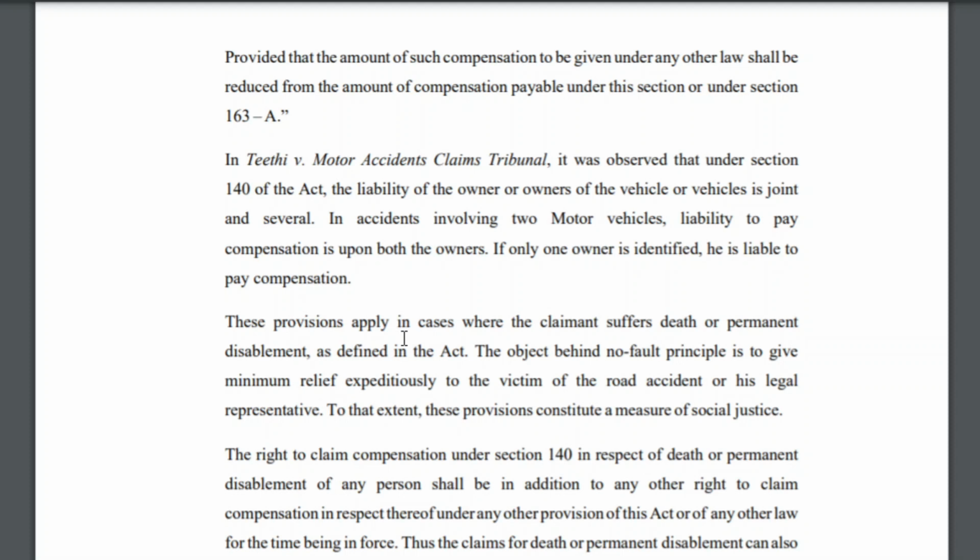That means he should get the compensation. That is the intention of this fault liability. So sections 145 to 164 provide for compulsory third party insurance, which is required to be taken care of by every vehicle owner.